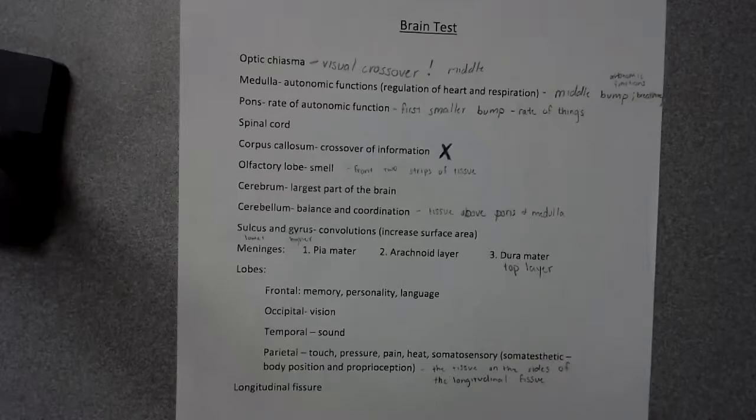I am going to show you how to find the sheep brain pictures real quick.